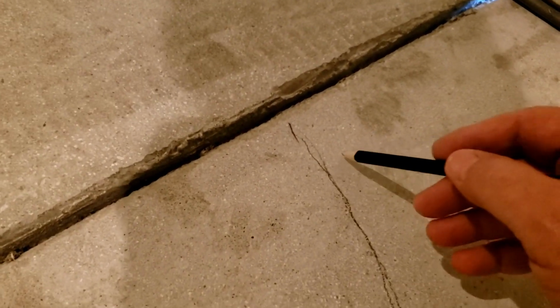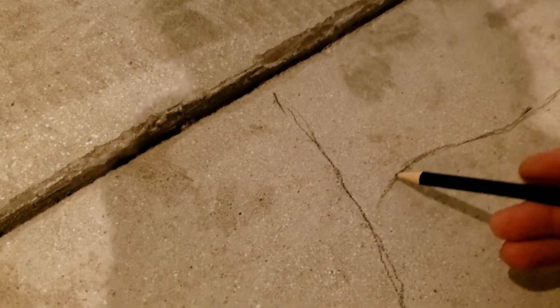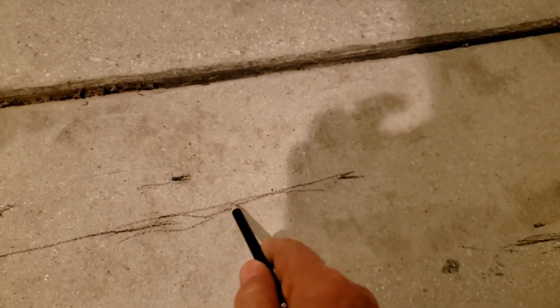Okay, so what I've got here is this way, and then it wants to go back this way a little bit, but not as severe as that. So what I'm going to do is chop this, come like so. There, so that's going to be the edge of my concrete line. And I'll bring this, where am I on the video? Here we go. I'll bring this into here. And I'll just kind of blend it in.